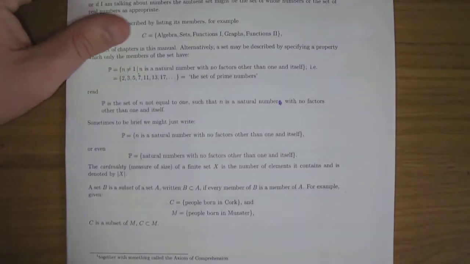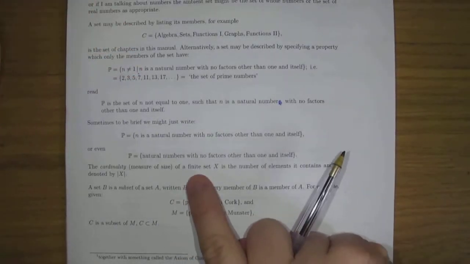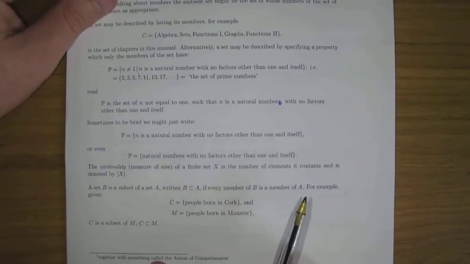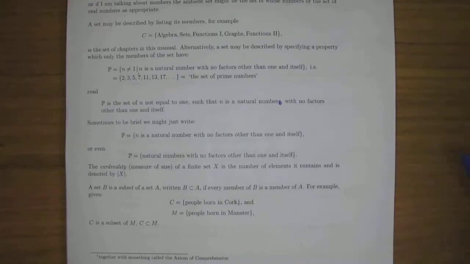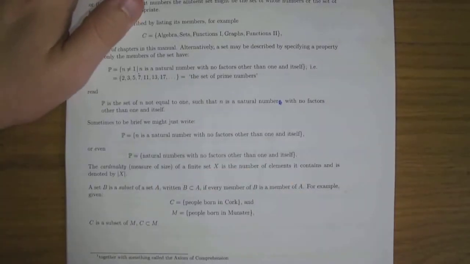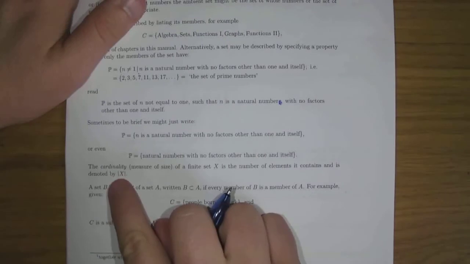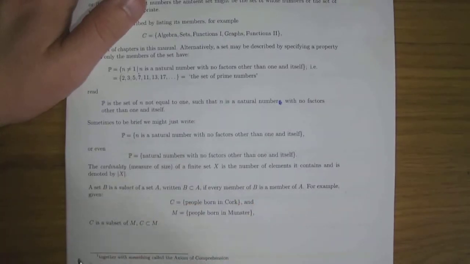But cardinality just means, certainly for a finite set, the number of elements it contains, and you denote it like this. Now, we're going to be using notation. We have to do this. In my opinion, the way you learn notation is you just do exercises and you get used to it. It's something like absolute value, which for numbers is like the size of the number.